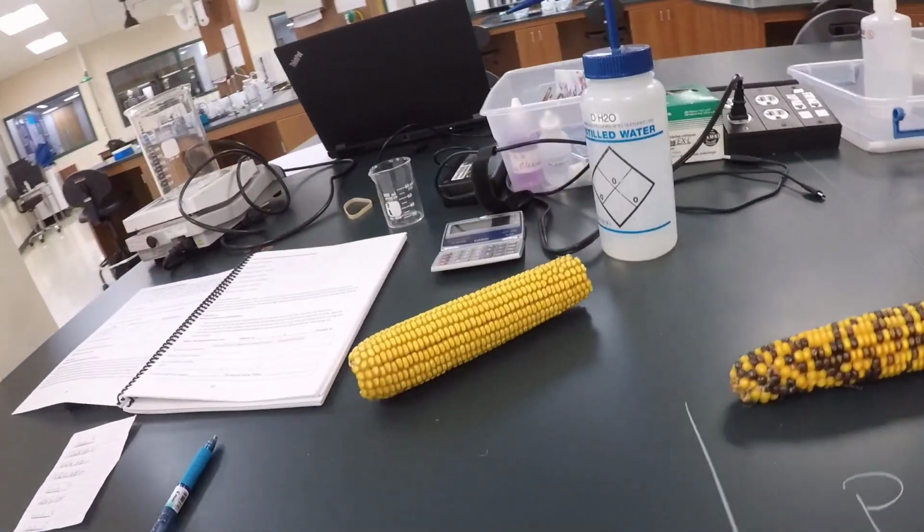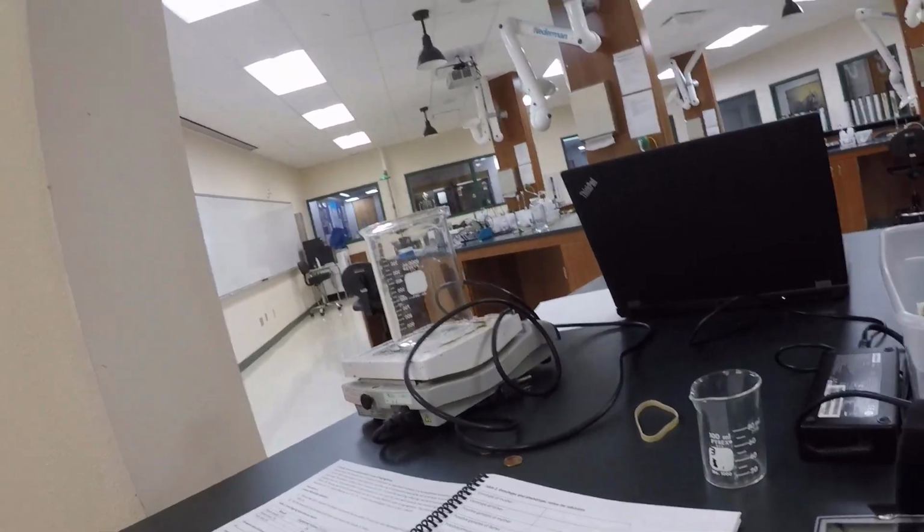Now, what you need to do in this lab is calculate the probability, or the likelihood, that you can predict what the parents of that corn cob were. You do this by doing a monohybrid cross and making a Punnett square.